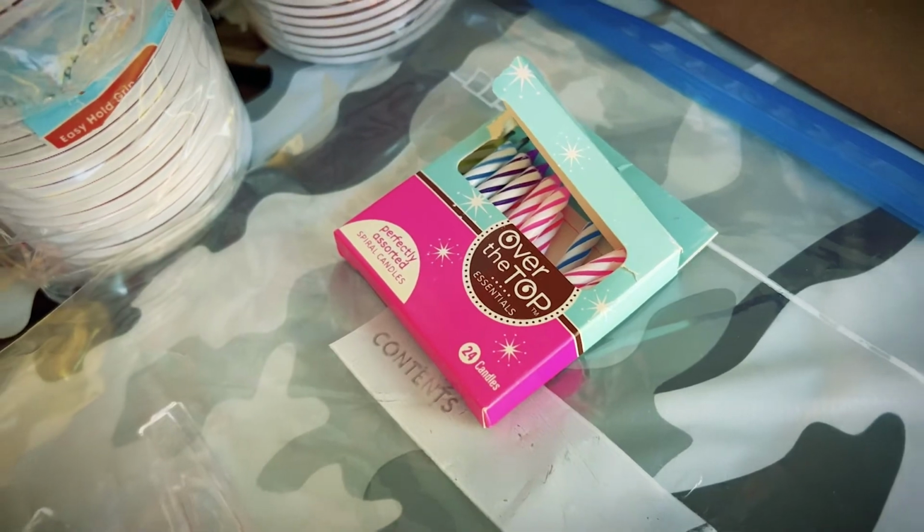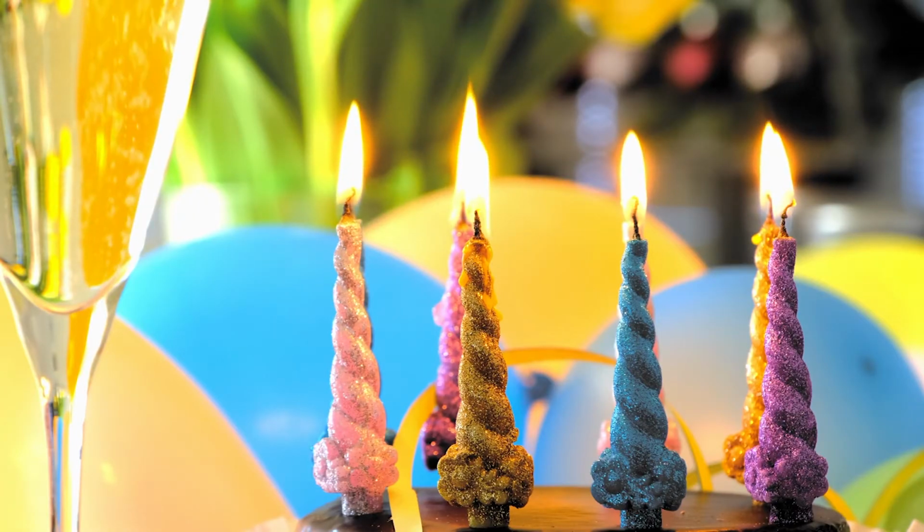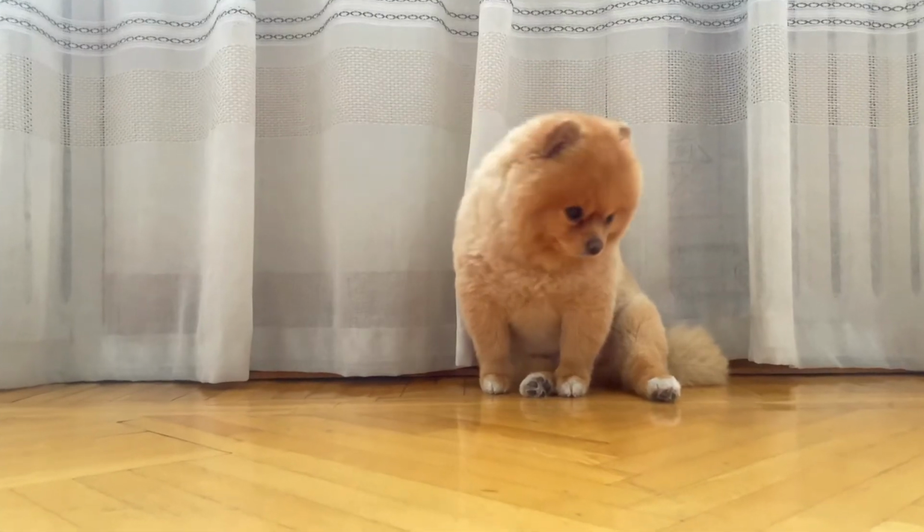Step number 6. Candles and lighting. The best price on birthday candles I found was at Five Below. I usually buy nice candles and reuse them. However, somebody threw them out. That was a bit saddening, but I got over it in about 1 minute.